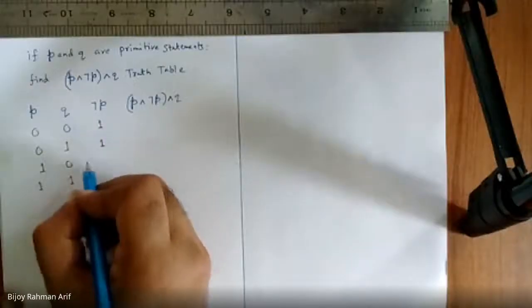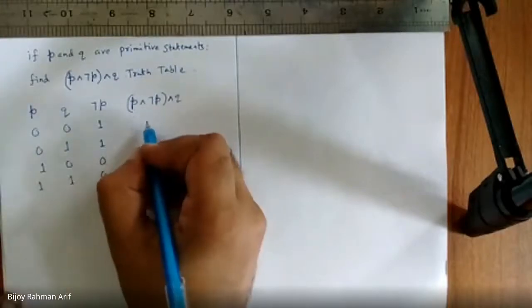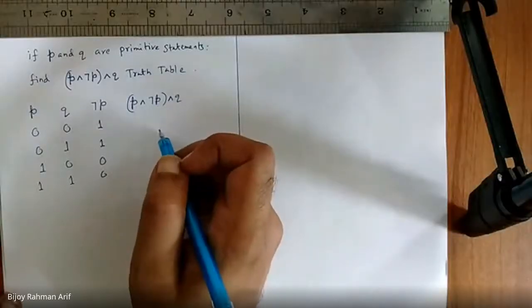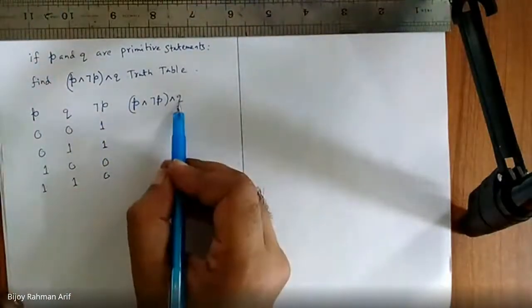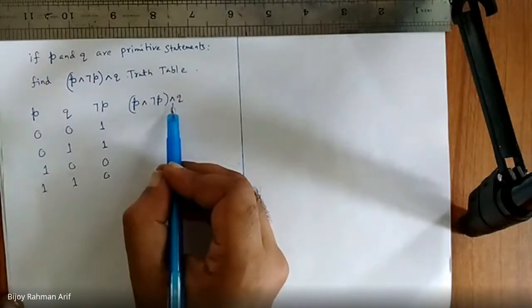Then what is the value of this? All of them 1, tautology? Can you recheck? All of them 0, I think. Why don't you say one by one? So here Q is 0, so with AND it would be 0. My bad, sorry.